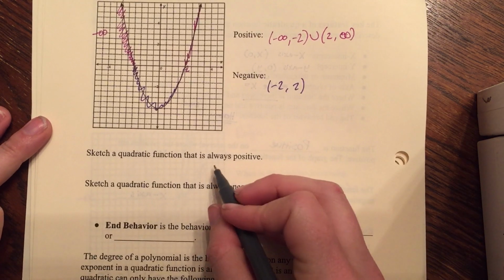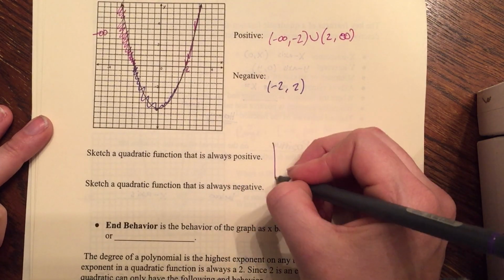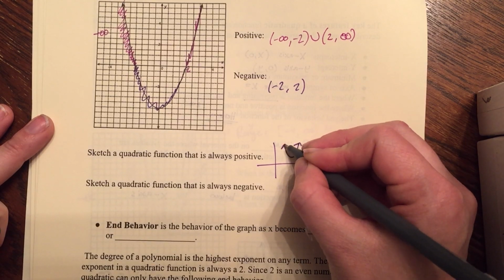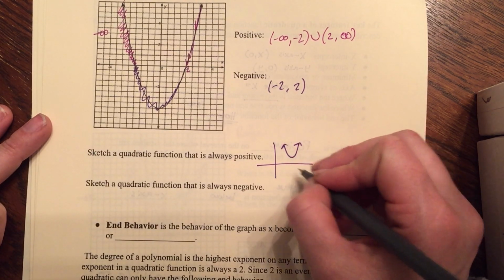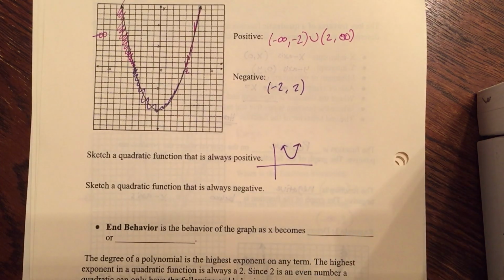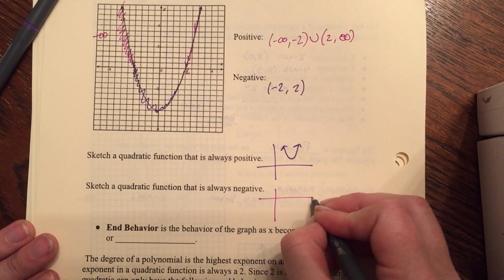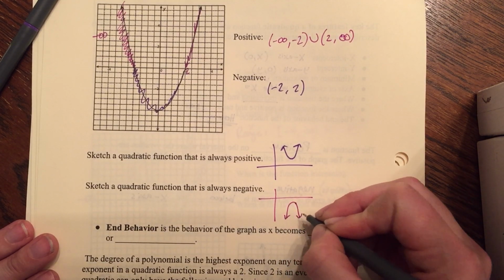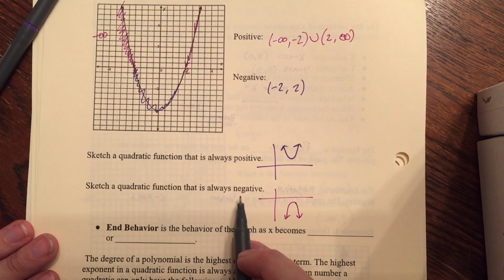Sketch a quadratic function that is always positive. That would always be positive because nothing would go below the x-axis. This one would be always negative.